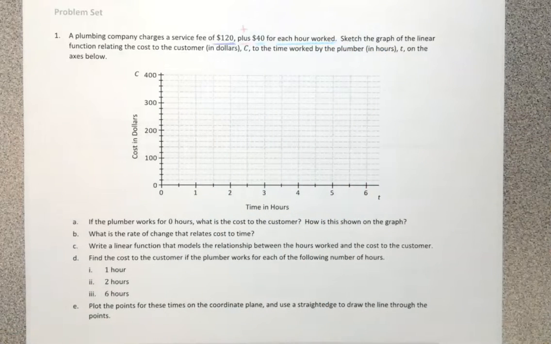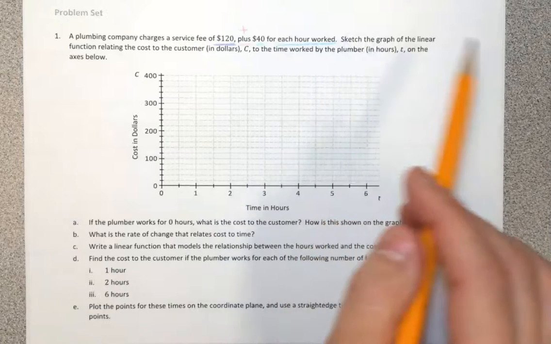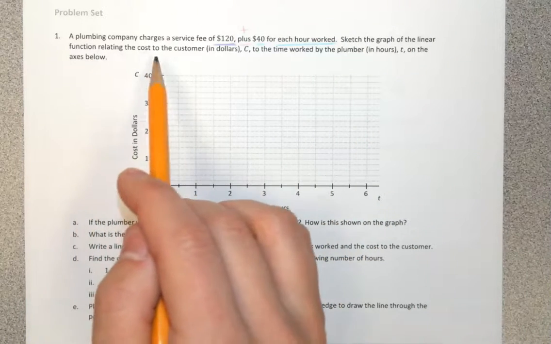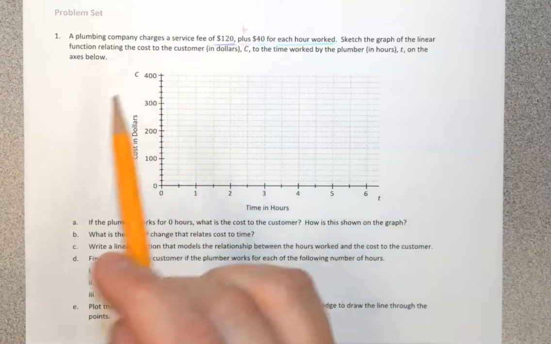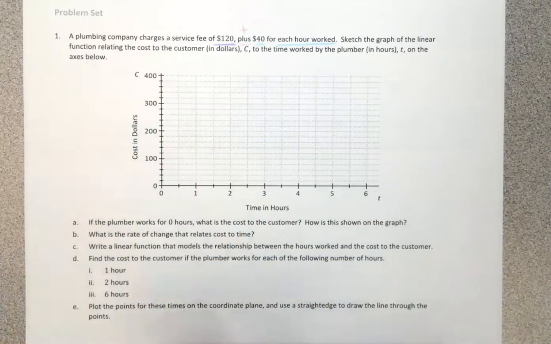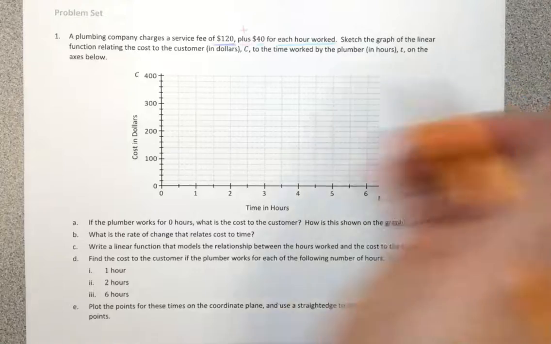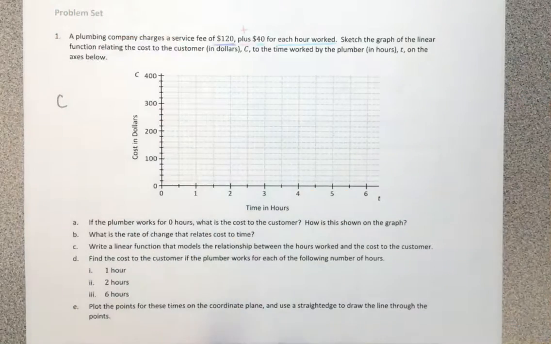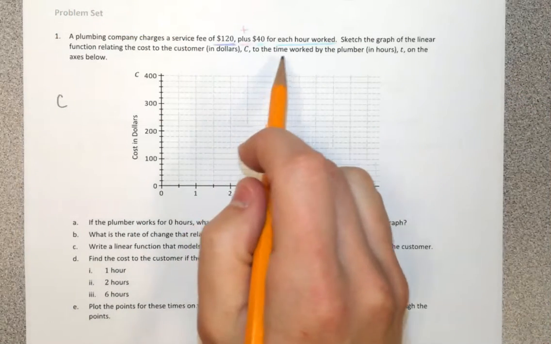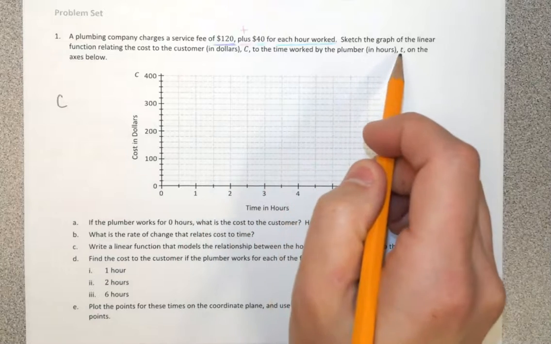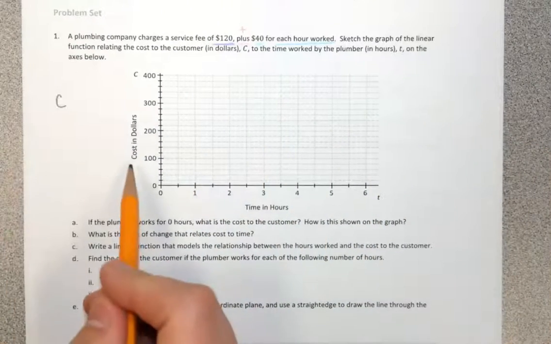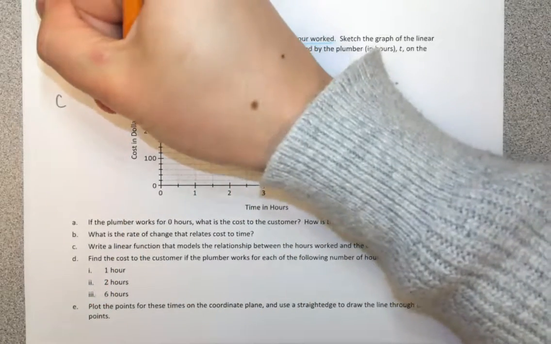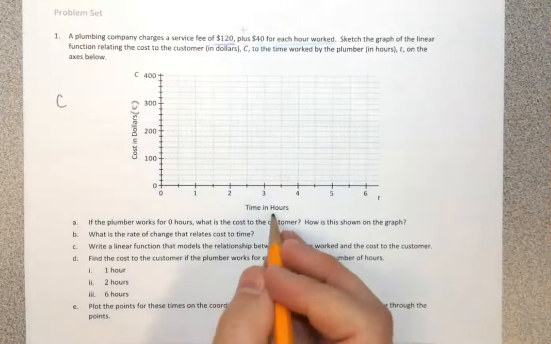Okay, now that we pointed out those important parts, sketch the graph of the linear function relating the cost to the customer in dollars, C, to the time worked by the plumber in hours, T. So your dollars it wants to represent by C, which is your total cost. So I'm going to go ahead and write a C over here. T for time, C for cost. That's what they're doing here on the axes below. So you have your cost in dollars, which is your C value, and your time in hours, which is your T value.